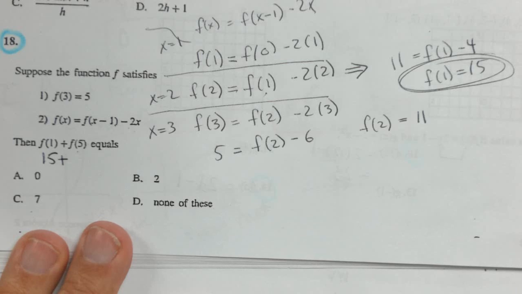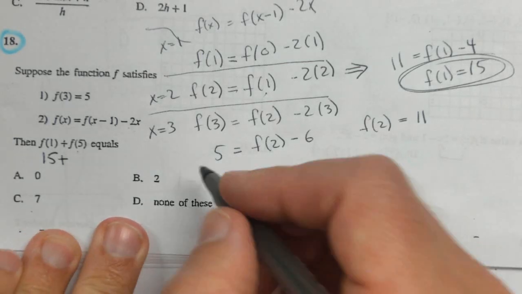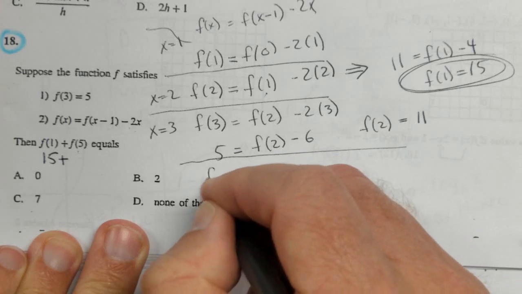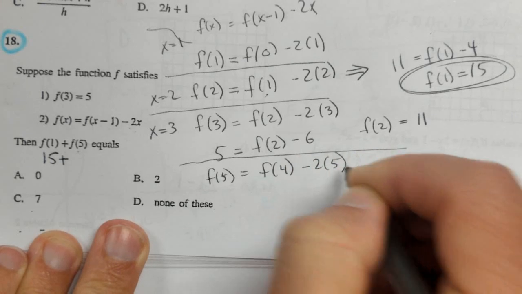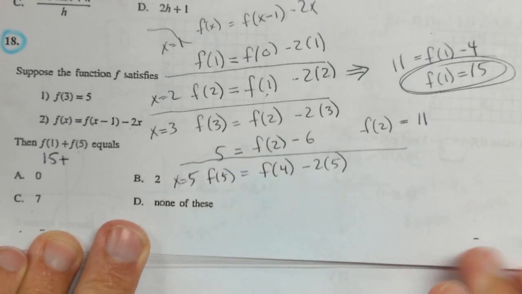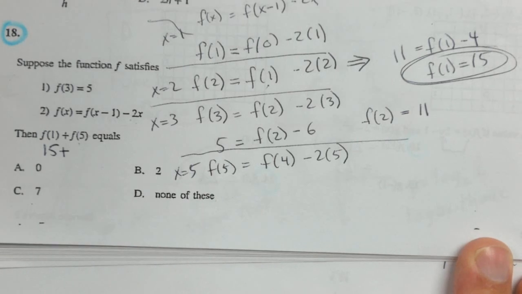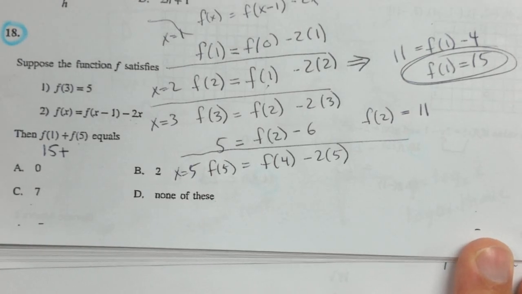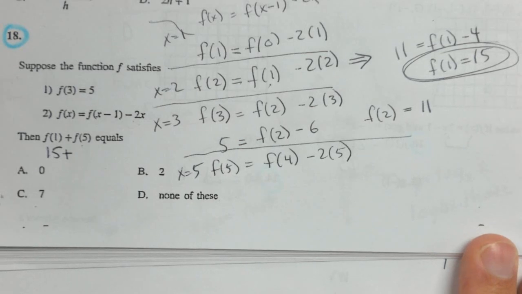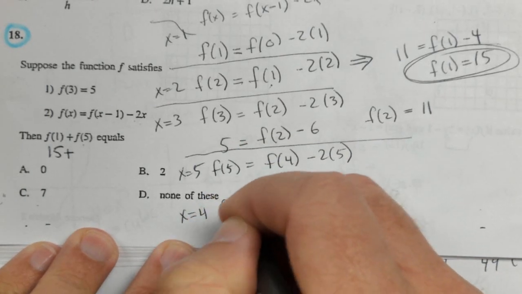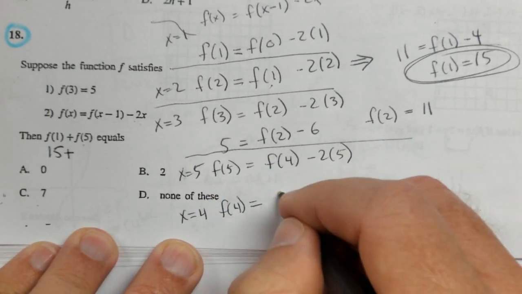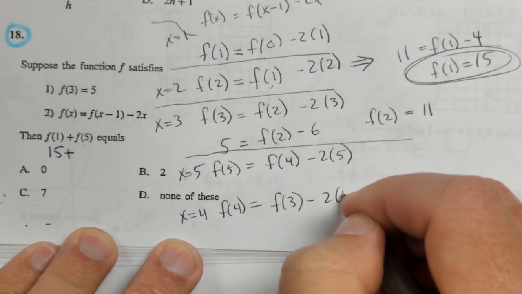F of 5. Well, here we go again. I can write f of 5, but that would be f of 4 minus 2 times 5. Dang it, that's another true statement, but unhelpful yet. So what should I find next that would help me find f of 5? Or what equation could I write next? F of 4. So if x equals 4, then f of 4 equals f of 3 minus 2 times 4.